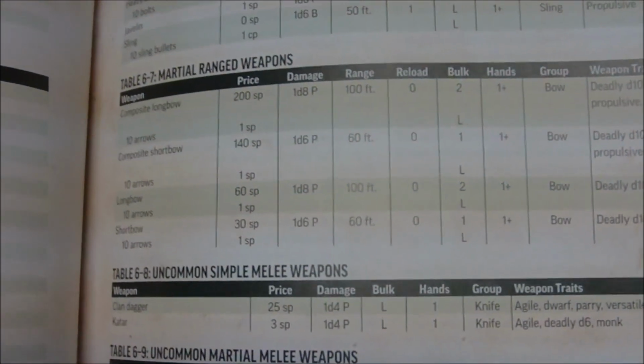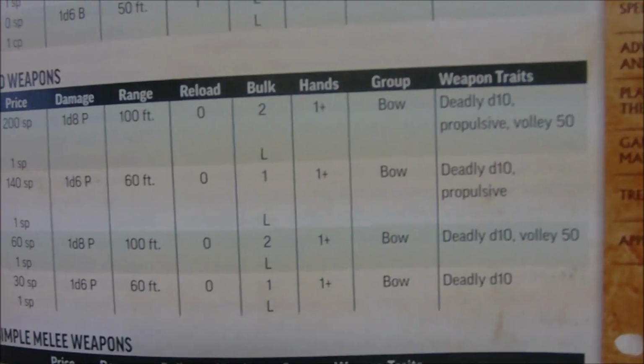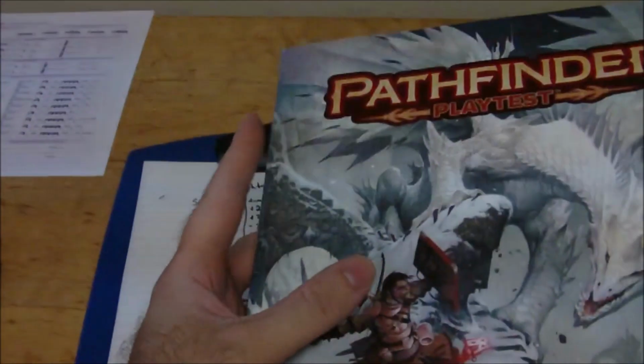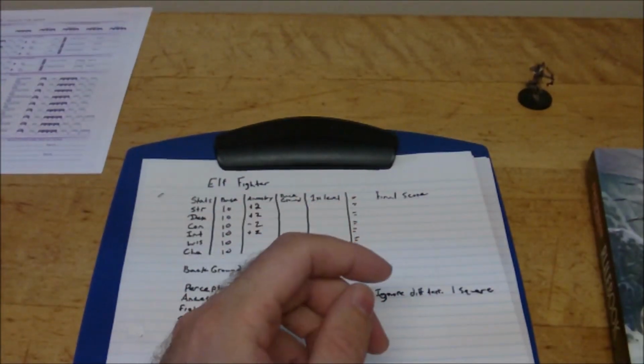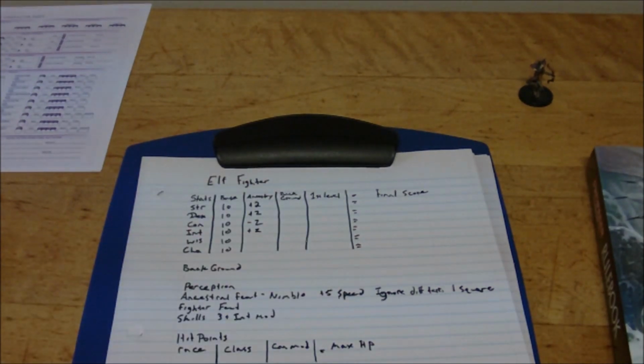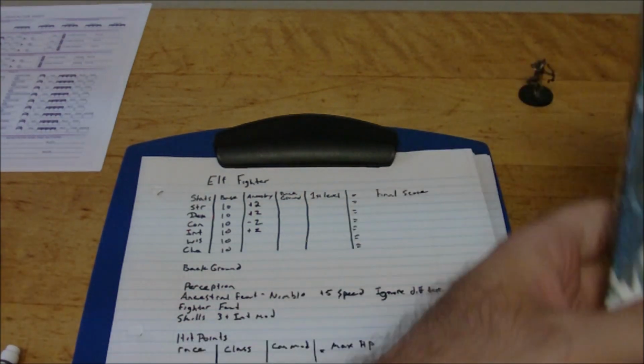So what do we have here? We've got the composite longbow. It has the propulsive ability, which lets you add your strength damage to it. So I want to have a halfway decent strength in addition to my dexterity, because I'll be using the dexterity for the attack rolls, but I would still like to have a decent strength for damage with any melee weapons that I have to use, as well as if I get a composite bow and be able to use its feature as well. Alright, so we've got the ancestral stuff down.